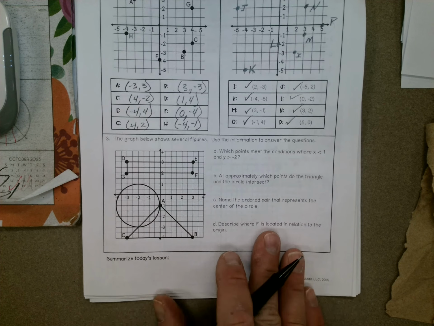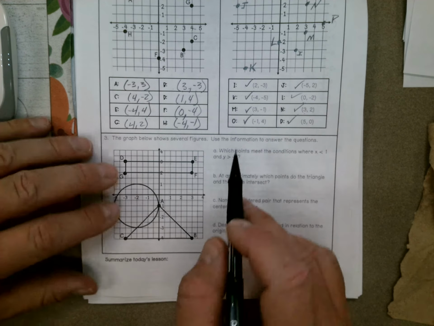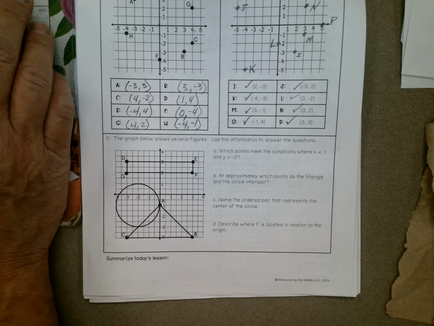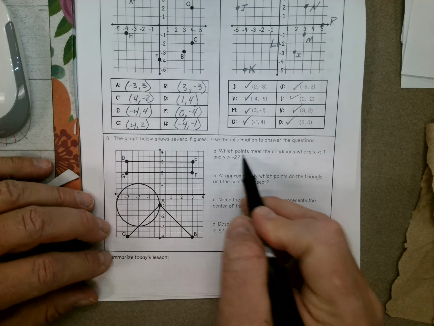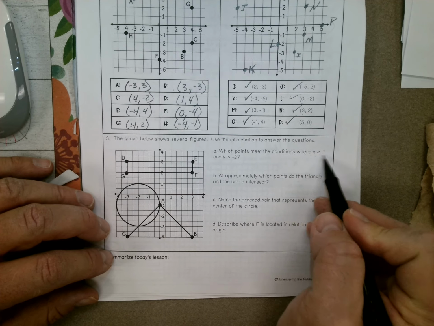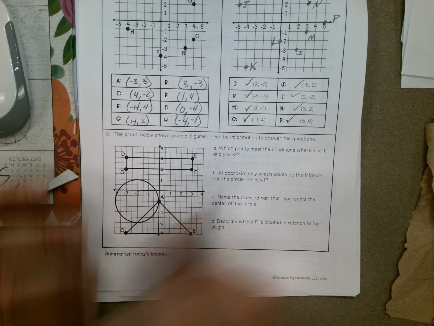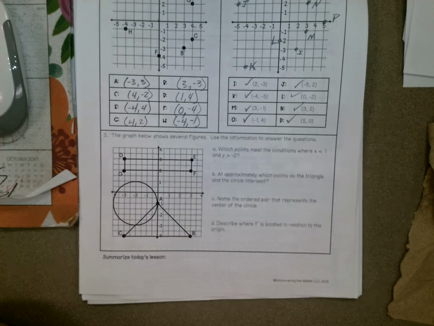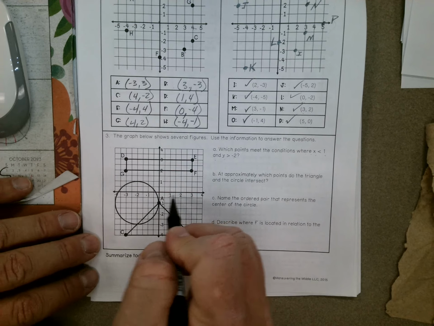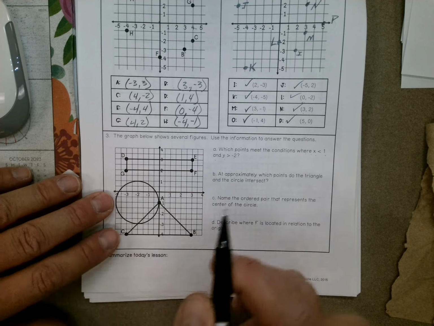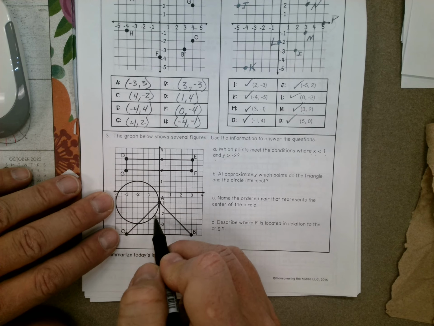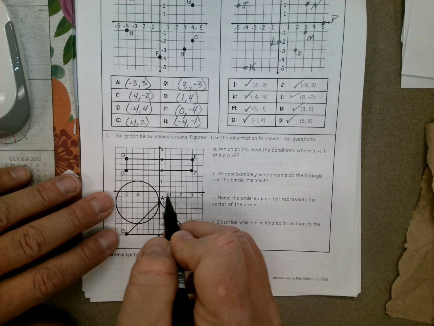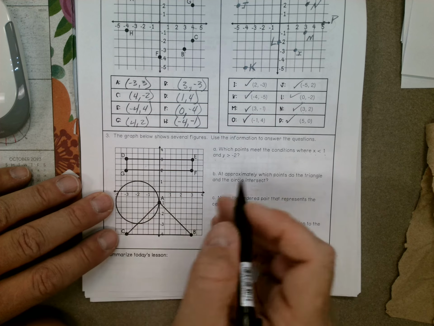Okay. Next piece. The graph below shows several figures. Use the information to answer the questions. Okay, good stuff here. All right, let's go. Which points meet the condition where x is less than 1 and y is greater than -2? So x has to be less than 1, right? So here's 1. So x, anything less than 1, but it has to be greater than -2.